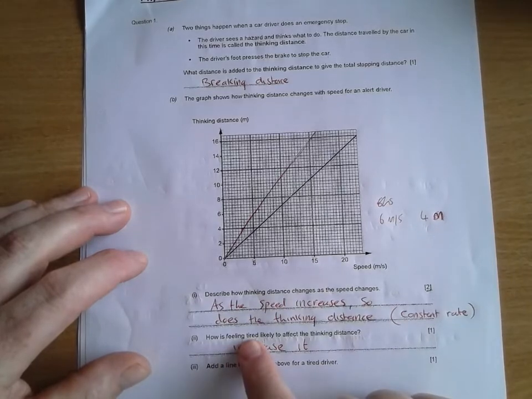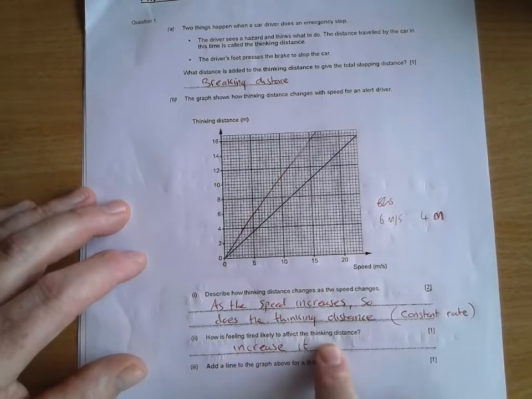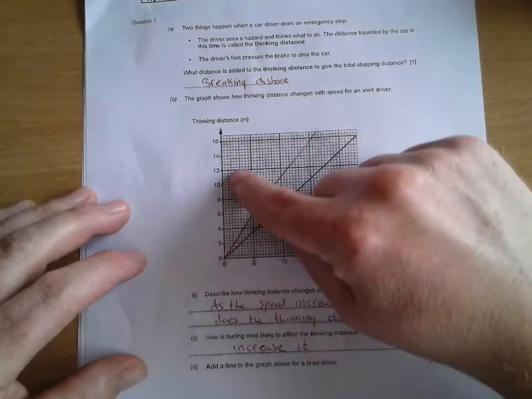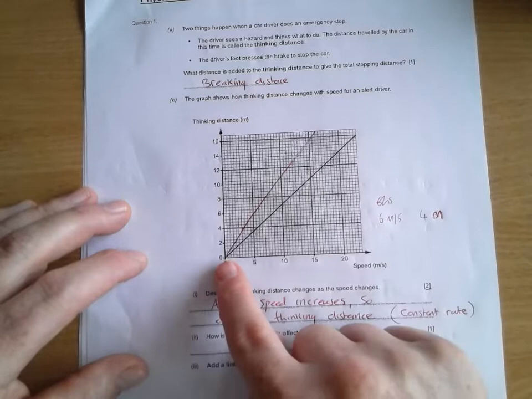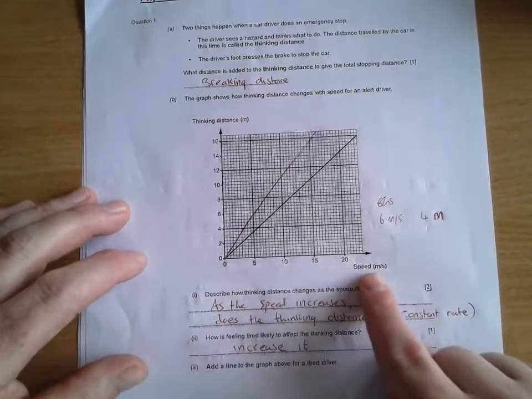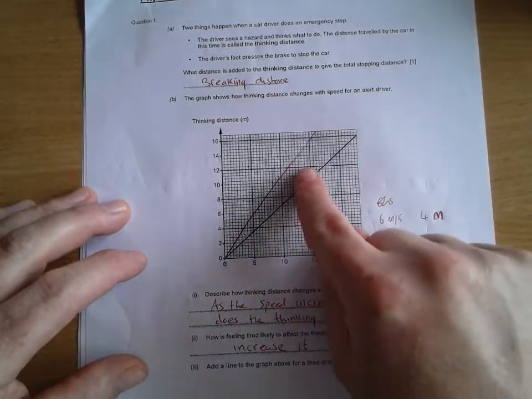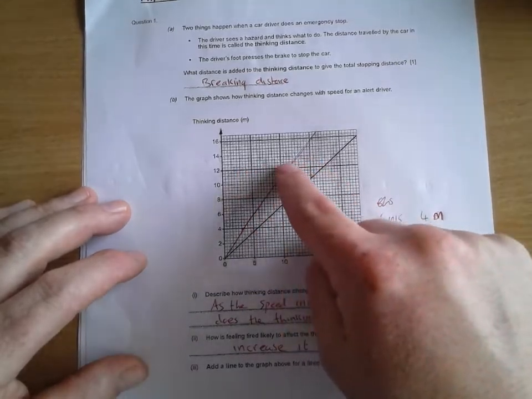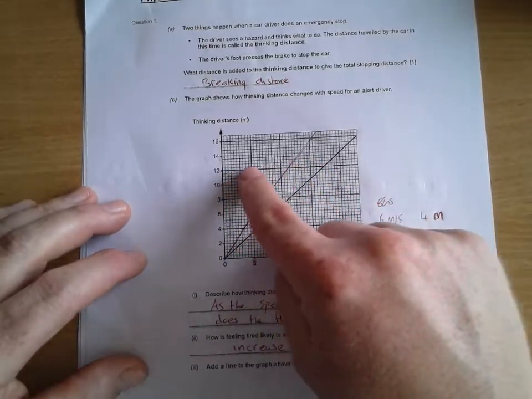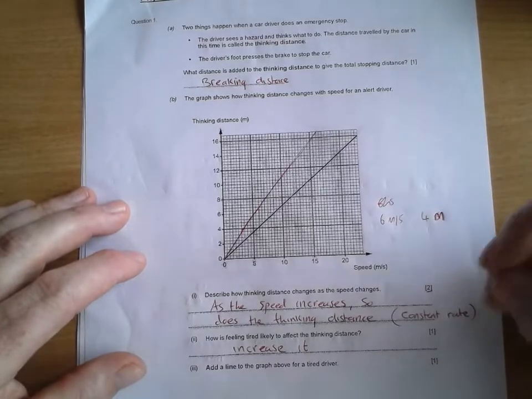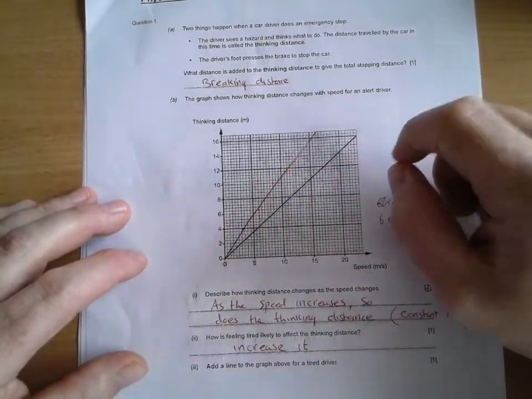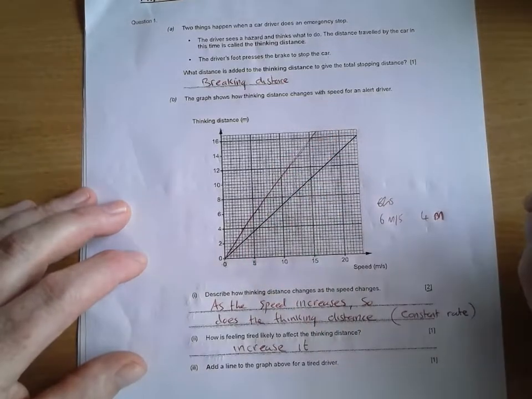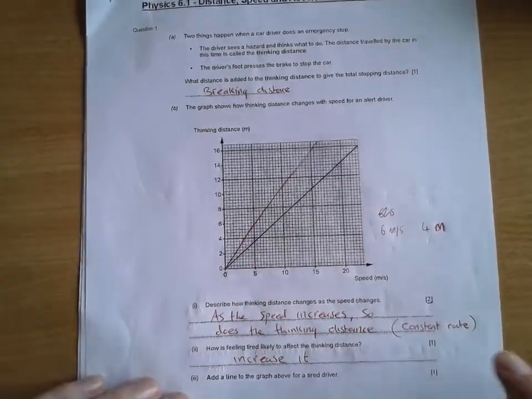And how is feeling tired likely to affect this? Well, feeling tired is going to increase your thinking distance, so it's likely to affect it. So by going less miles per hour, or meters per second in this case, you're still going to come out with a higher thinking distance because you're tired. It takes you longer to think about it. Therefore, the time it takes you to stop is going to be more. So you're going to increase there. And I've added that line there for 1 mark. So that was question 1.